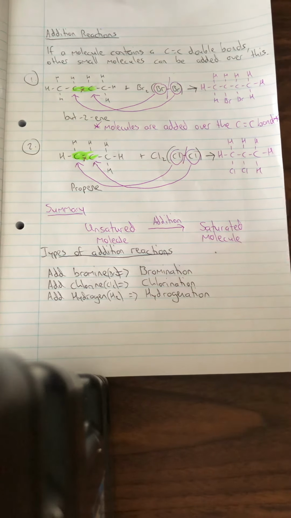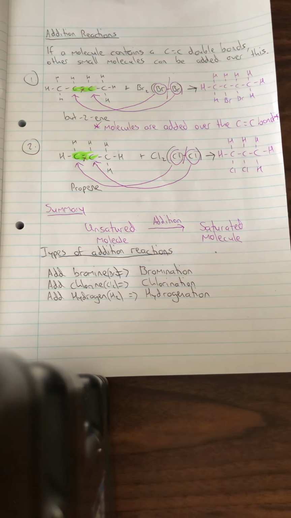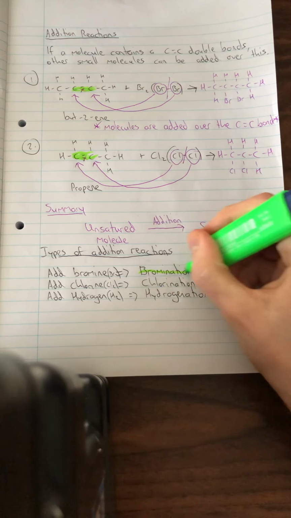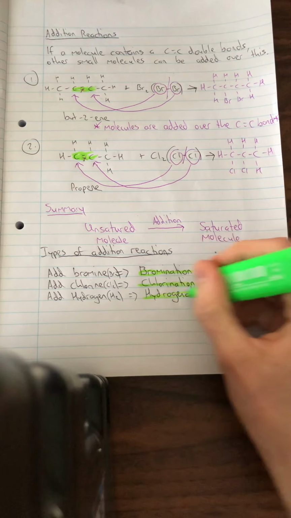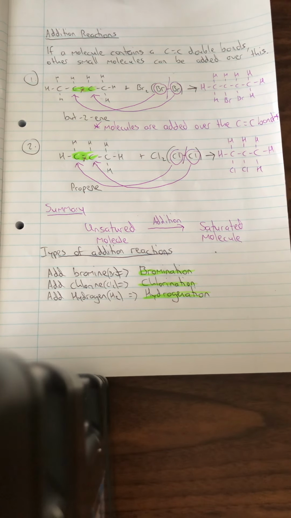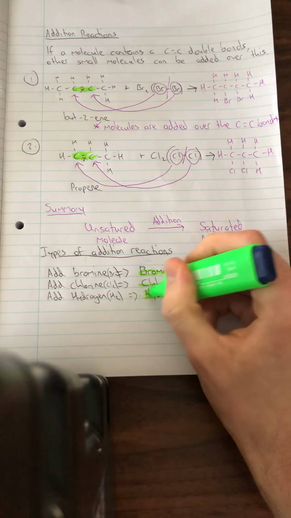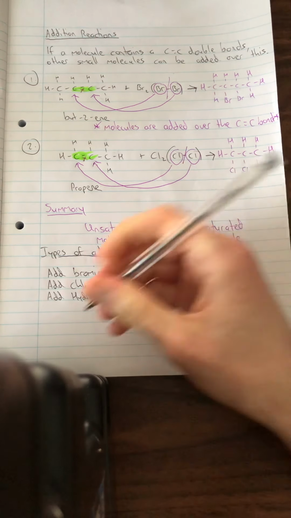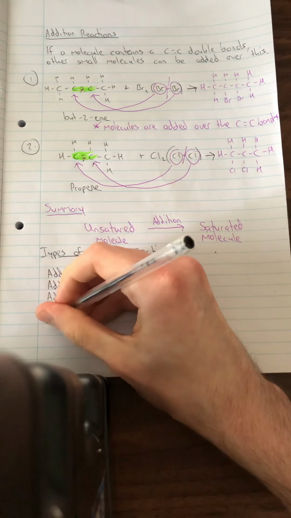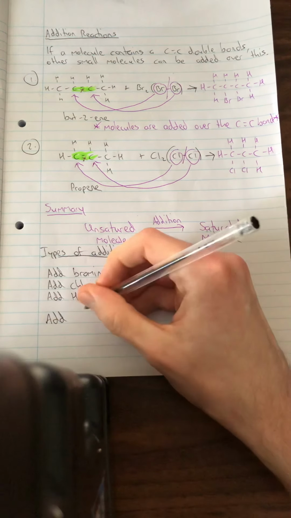And these three are so important. So we've got bromination, we've got chlorination, and probably the most important one actually, hydrogenation. Now there is a fourth one, however, we're going to come back to that later.